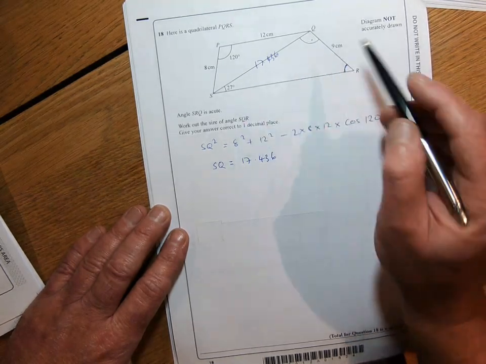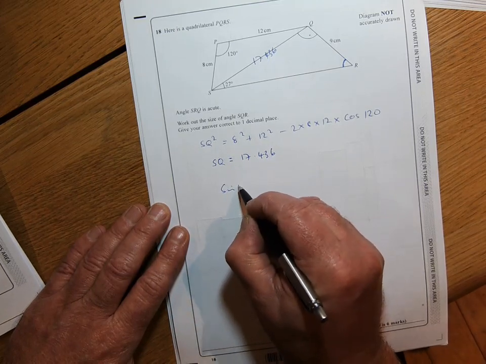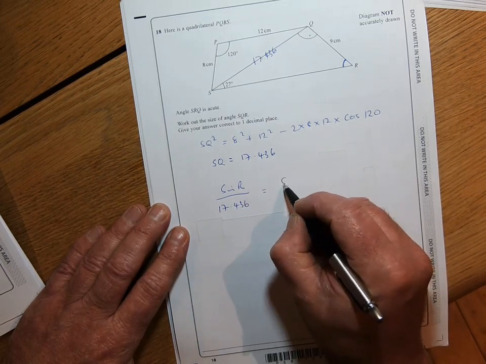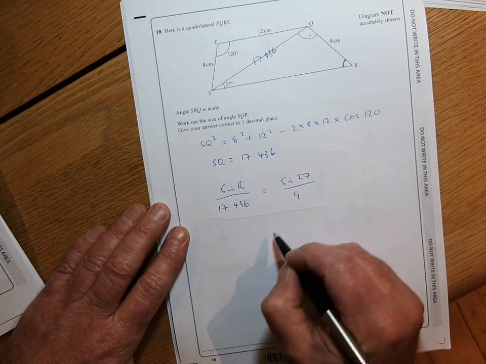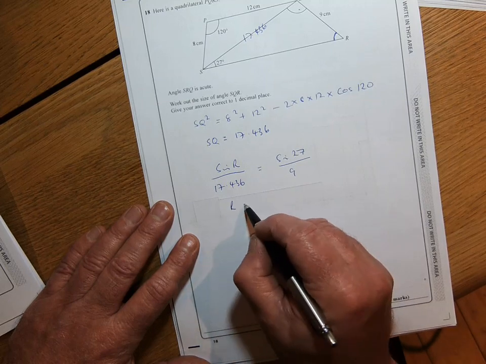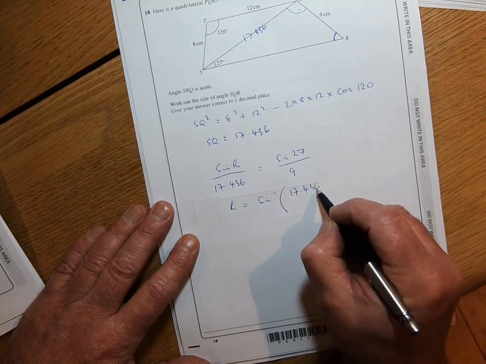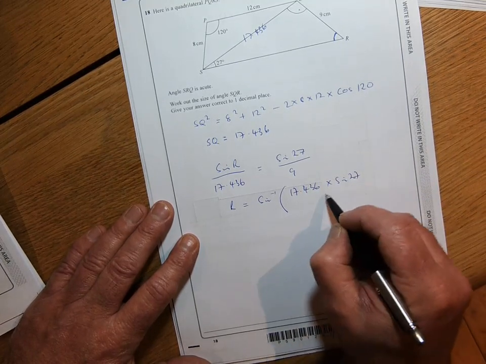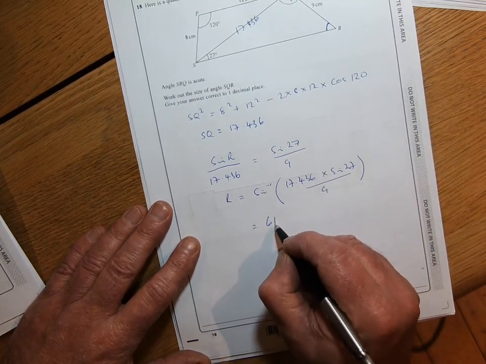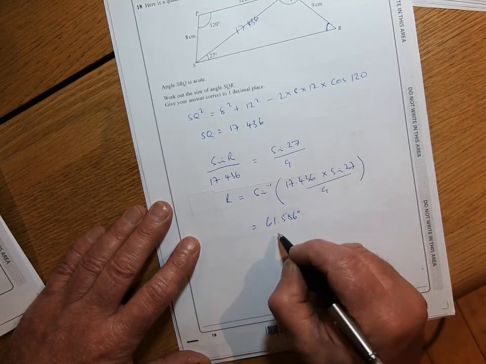So sine rule now. I like the sine rule, it's easy. So sine R over 17.436 equals sine 27 over 9. Rearranging that, I'm going to times both sides by that, and then inverse sine, so R equals sine to the minus 1 of 17.436 times sine 27 over 9, equals, and I get 61.586 degrees, which is acute. I don't need to worry about the other one, so that's fine.